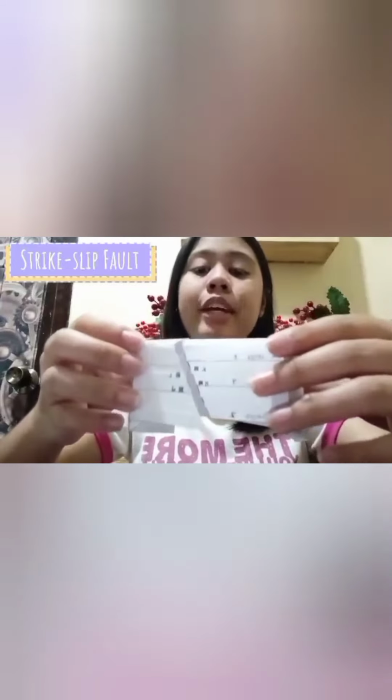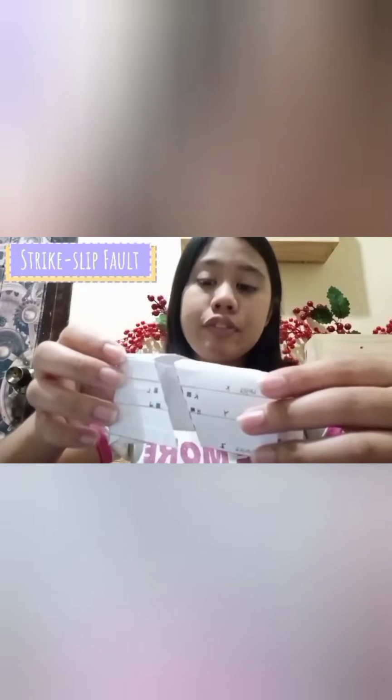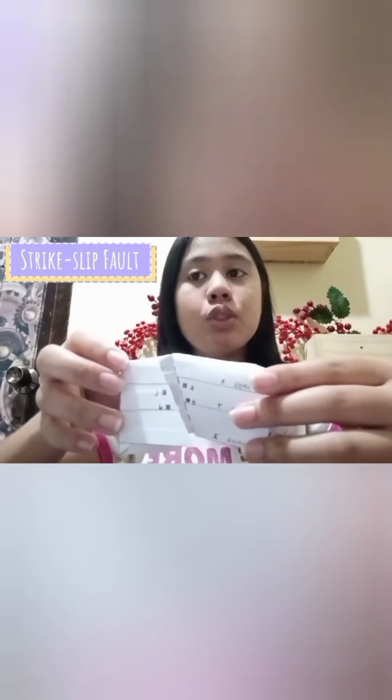Crustal blocks may also move sideways past each other, usually along nearly vertical faults. This strike slip movement is described as sinistral when the far side moves to the left, and dextral when the far side moves to the right.